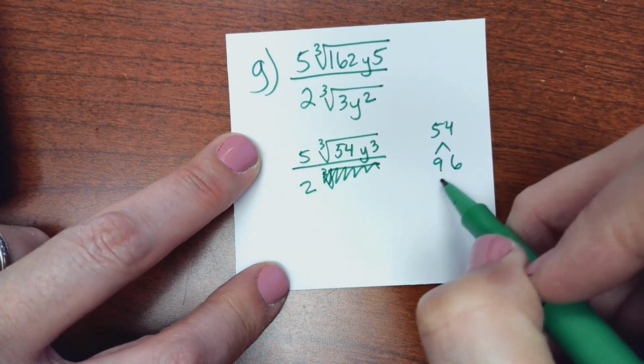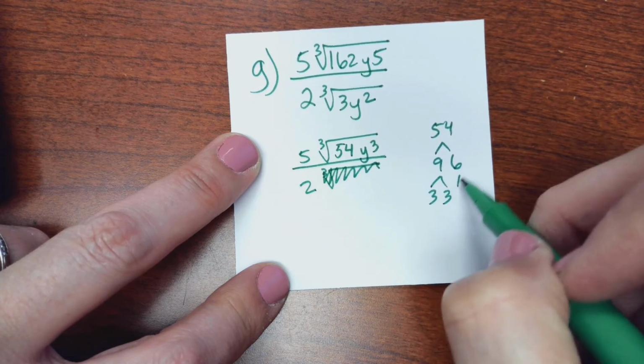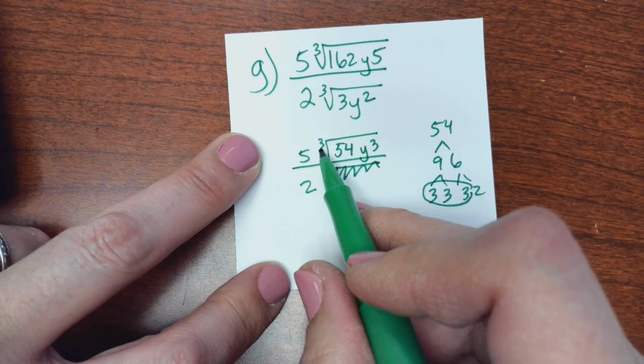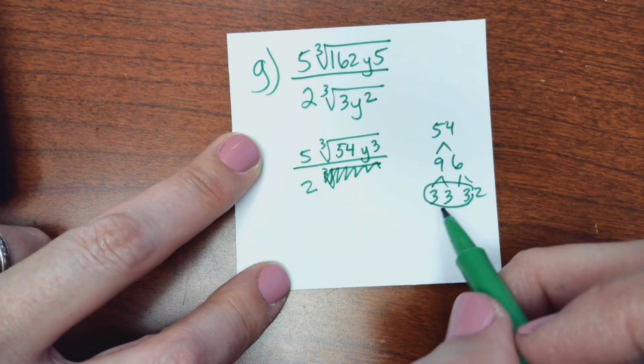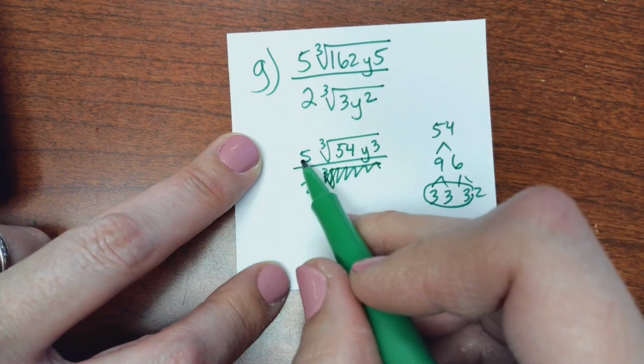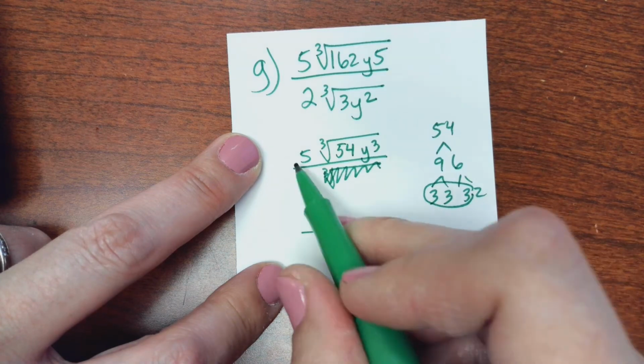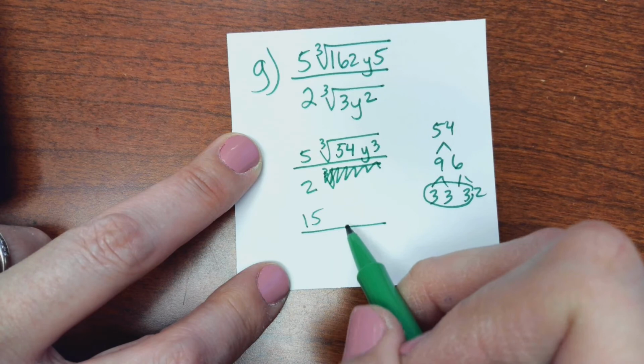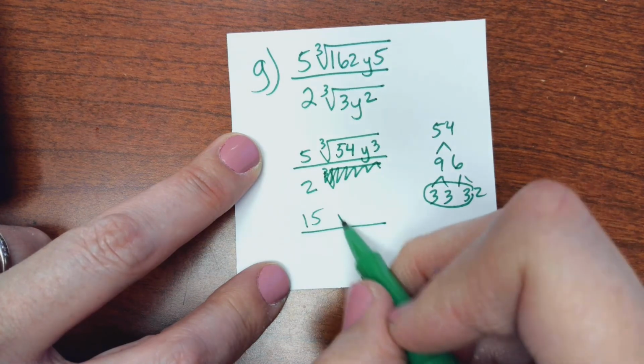9 times 6, 3 and 3, and then 3 and 2. So look, I have a group of 3's. I want 3 of them because this is a cube root. So I'm going to be bringing a 3 out. Well, there's already a 5 there. So 3 times 5 is 15. I'll leave a little space and put my cube root back.